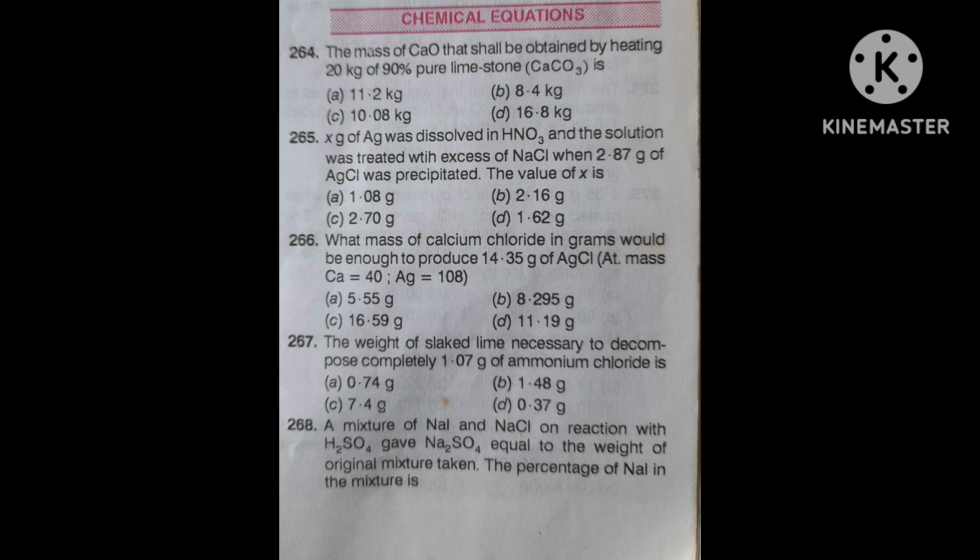You think in a correct way, only then you can solve the numericals. X gram of Ag, you have to find the value of X. Just think.